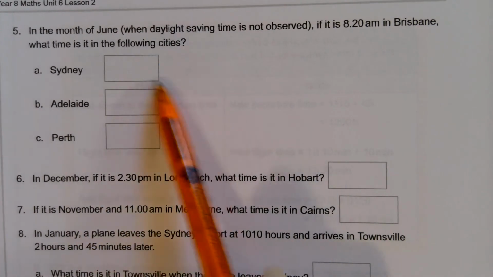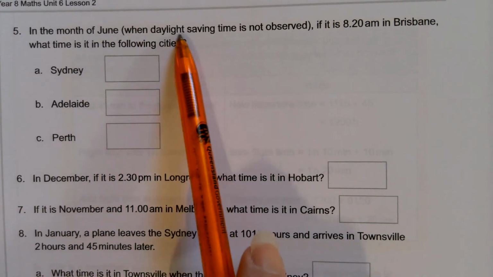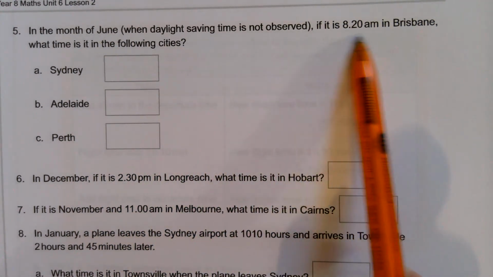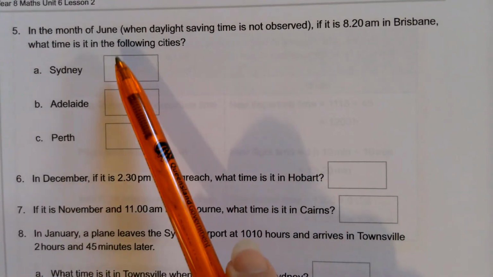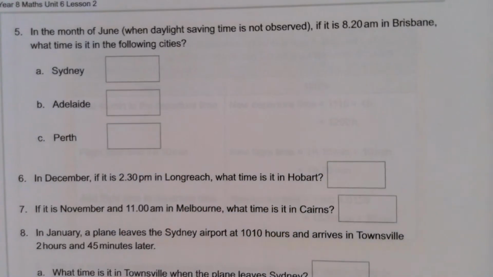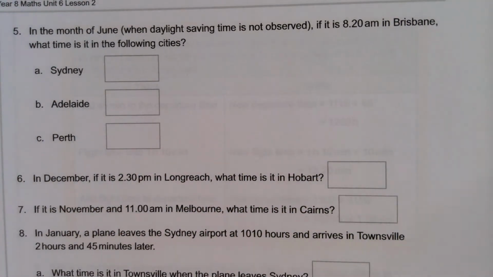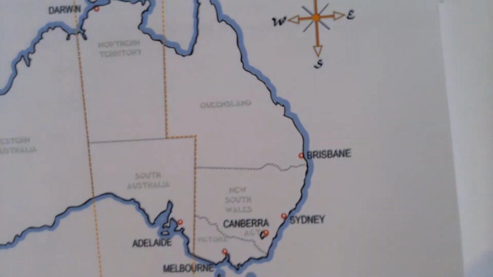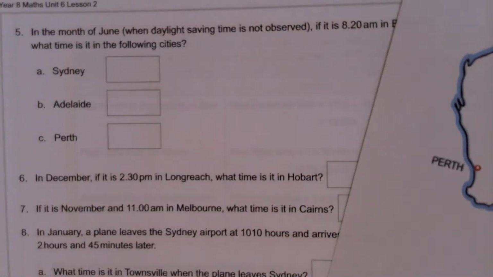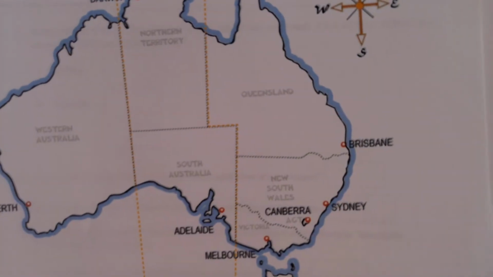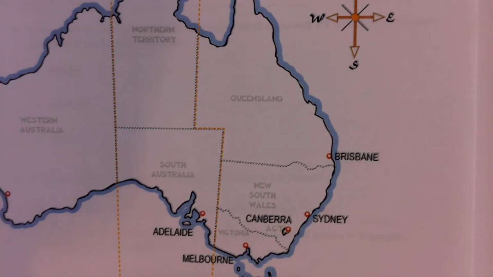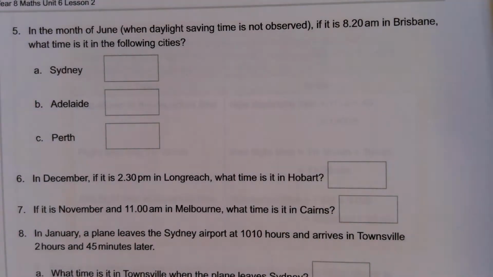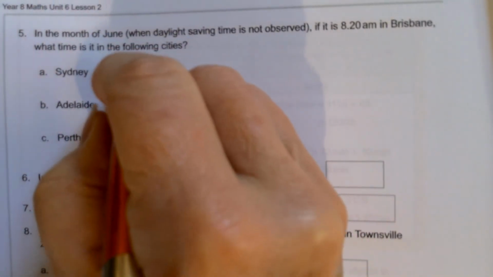So let's do some June ones now. In the middle of winter, no daylight saving. So 8:20 in Brisbane. We need to know the time in those. Have a look. So what time will Sydney be? Exactly the same, isn't it?